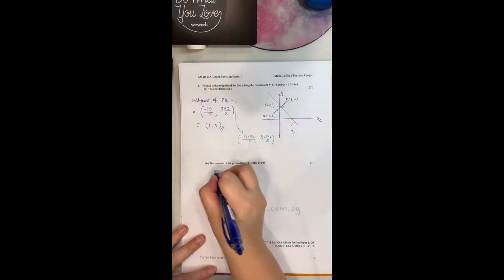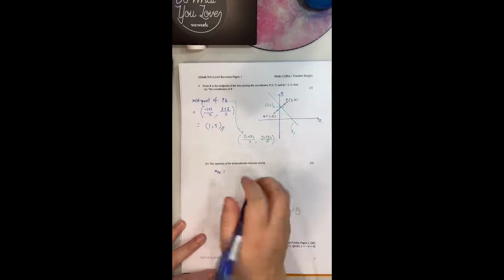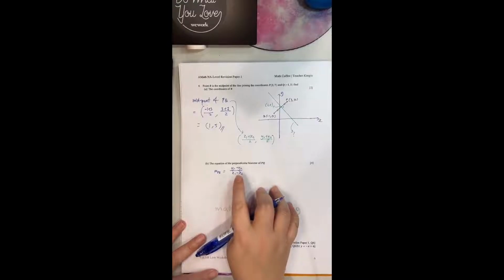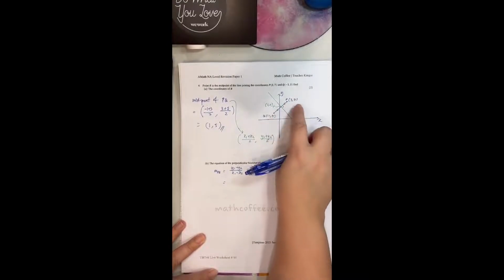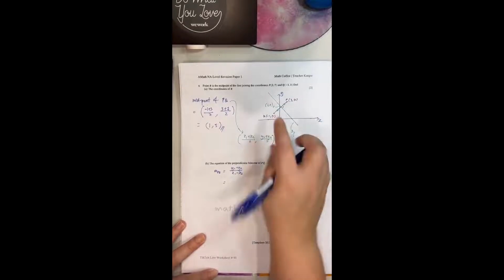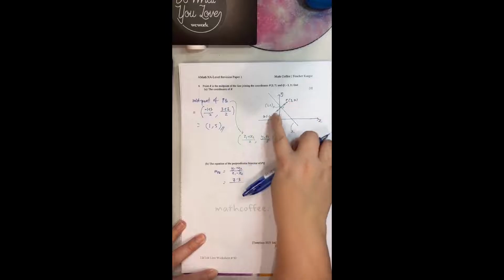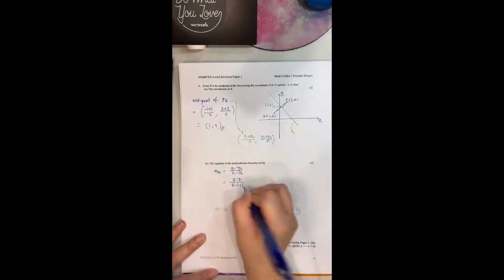So let's find the gradient of PQ first. Gradient of PQ, we're going to use y1 minus y2 over x1 minus x2. That's the formula. Let's take a look at these 2 points. So I'm going to take 7 minus 3 over 3 minus minus 1, which is 3 minus negative 1.